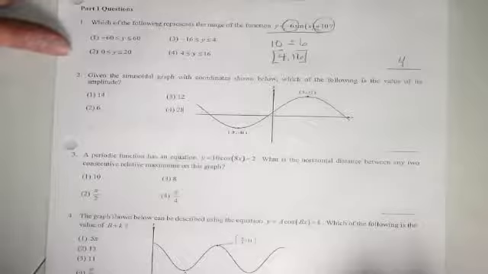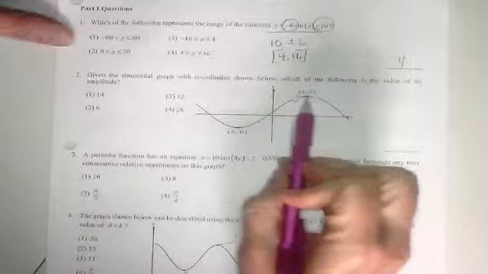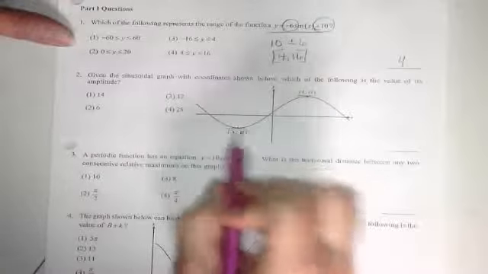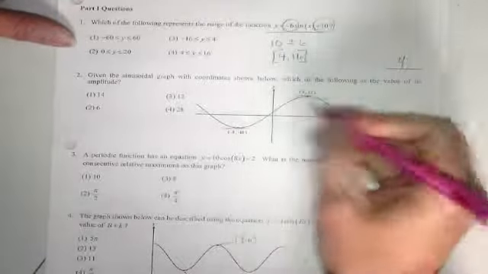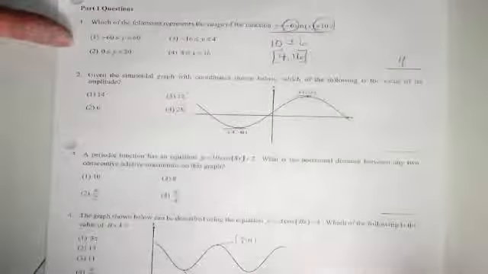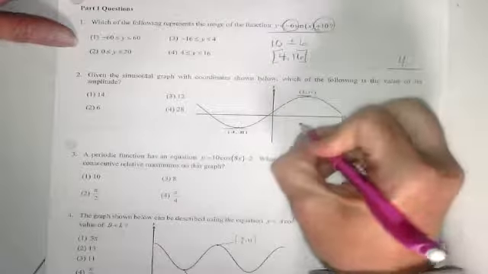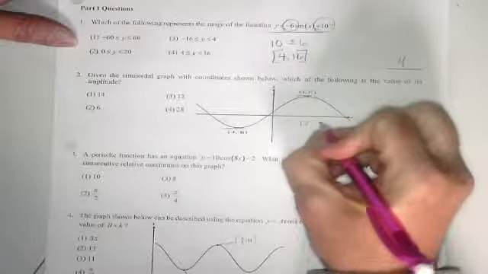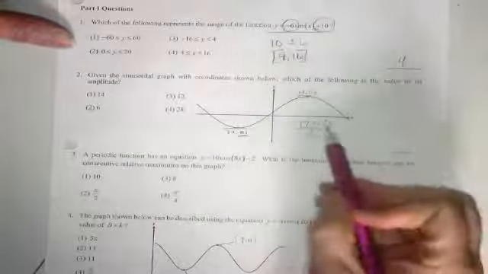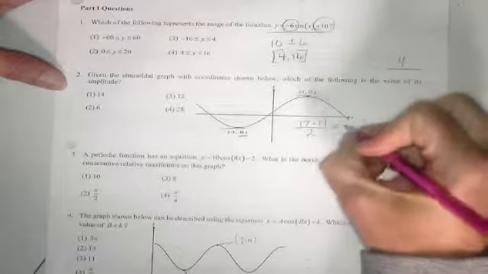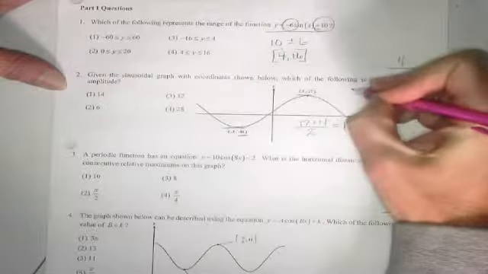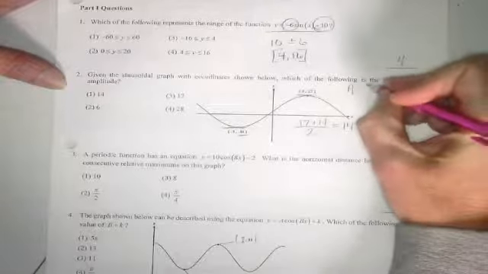On the graph for number 2, it wants the amplitude. To find the amplitude, we want to find the distance between those. If you add them and divide by 2, you get the midline. If you subtract them and divide by 2, you'd be getting the amplitude. So I'm going to subtract that, but it's a negative, so that makes it a positive, and that would be 28 over 2, which would be 14. That's choice 1. If you were doing where you find the midline first, you could do 17.